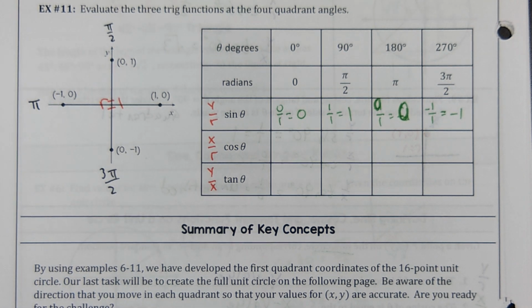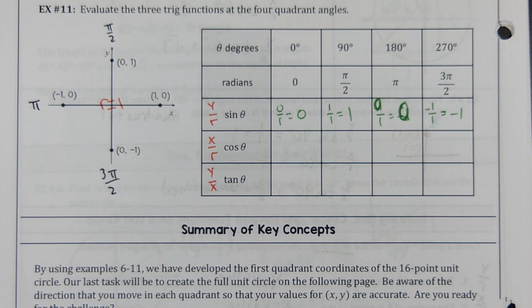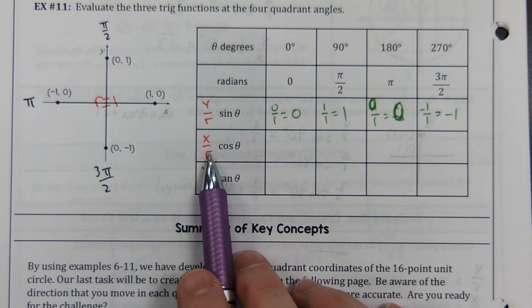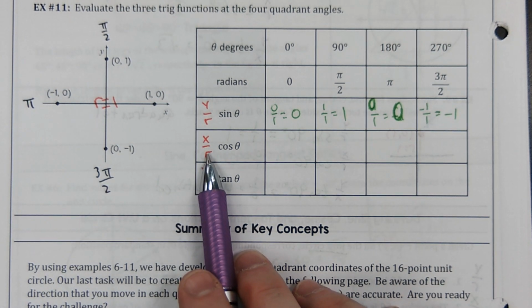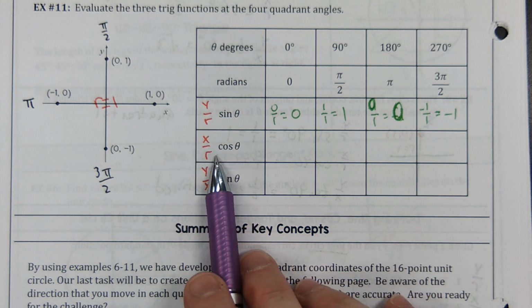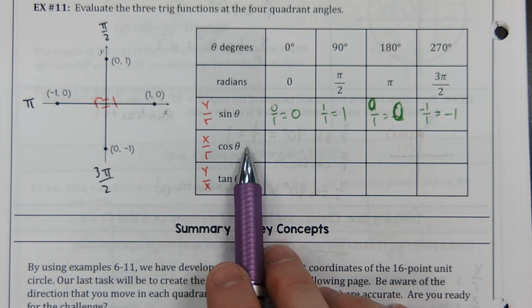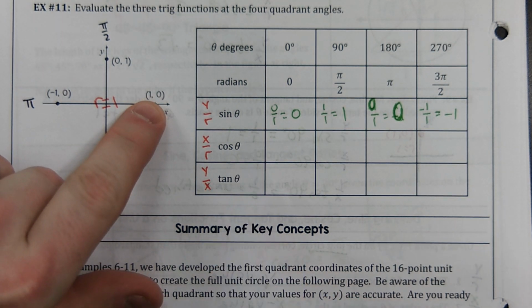Cosine is x over r. Hey, you know what? If r is 1, all I have to do is look at the x value, right? Because it'd be x over 1 no matter what I do, so it's just x. Let's look at cosine of 0. What's the x value there? 1. How about that?